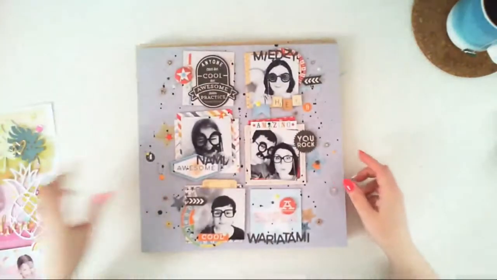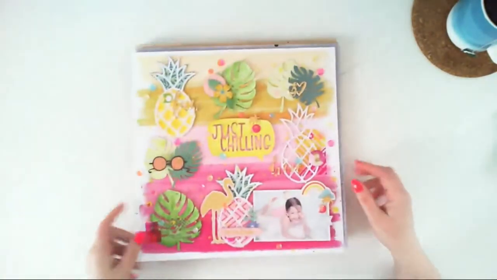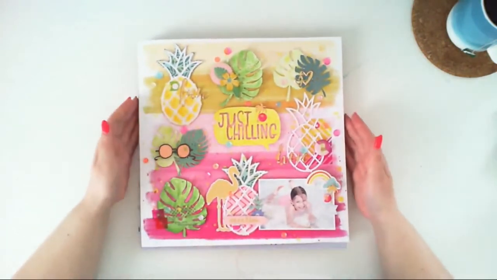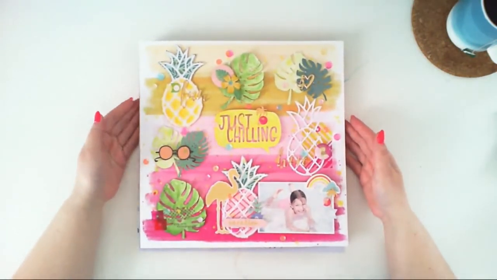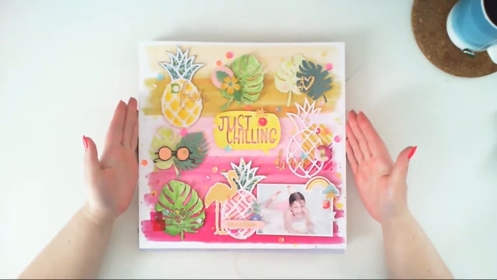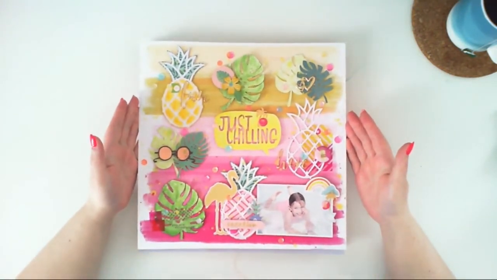You don't have to use HipKit Club kits. You can use whatever you want. This crop is open to everyone, and this is my design, and now you will watch the process video for this project.